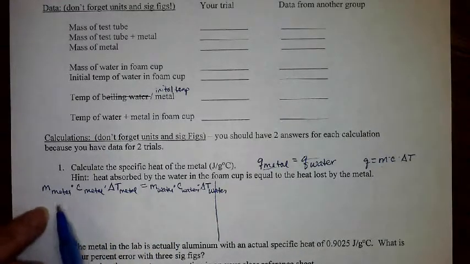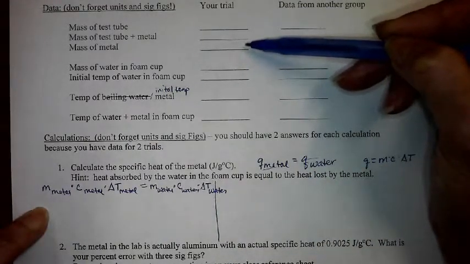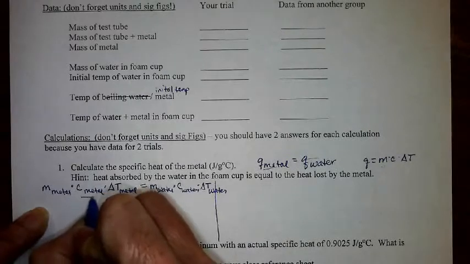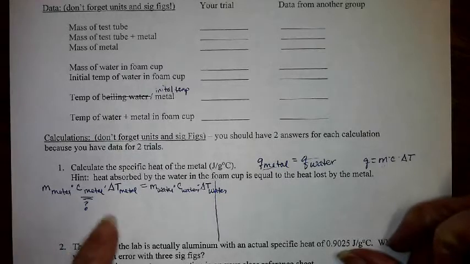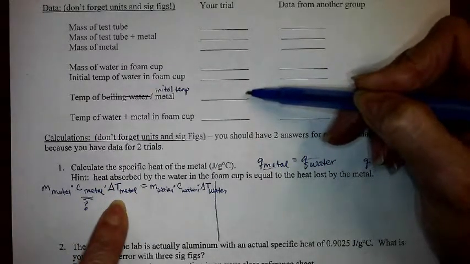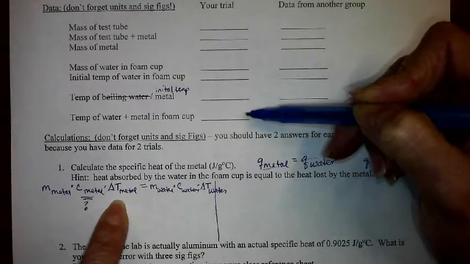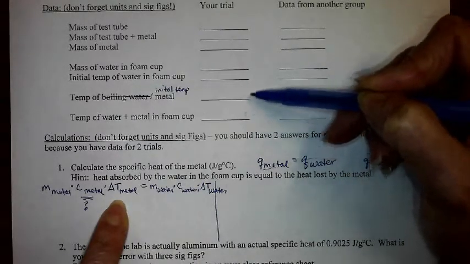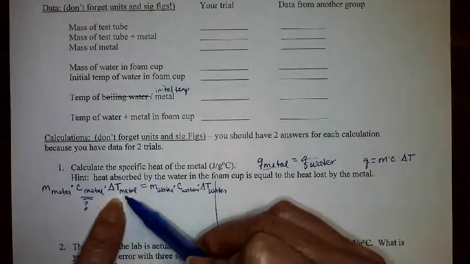So when you look back at your data, you have the mass of your metal that should be right here. Specific heat of the metal, this is what you're solving for, and so I'm going to put a question mark there. Change in temperature of the metal. So the metal started at this high temperature, and then it fell at the end after you put it in the water bath in the foam cup. At the end, it came to a lower temperature. So the difference between these two temperatures is going to be the change in temperature of your metal. So you know this value.